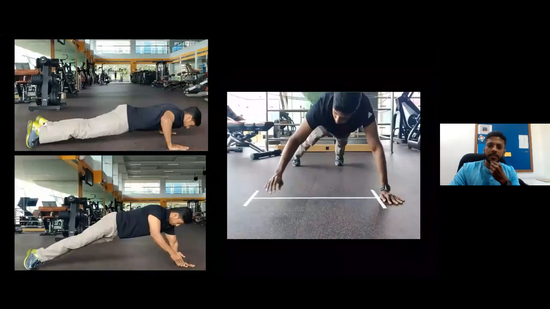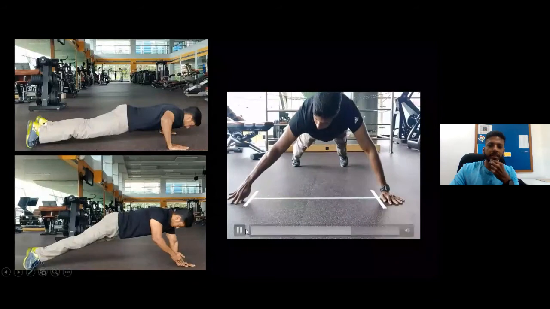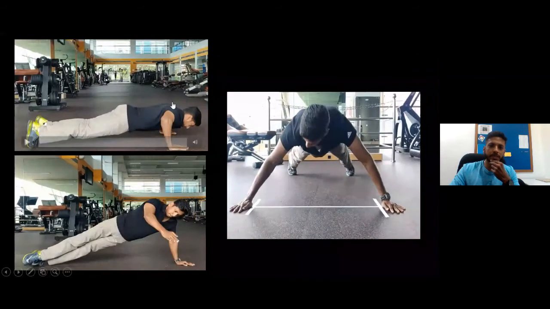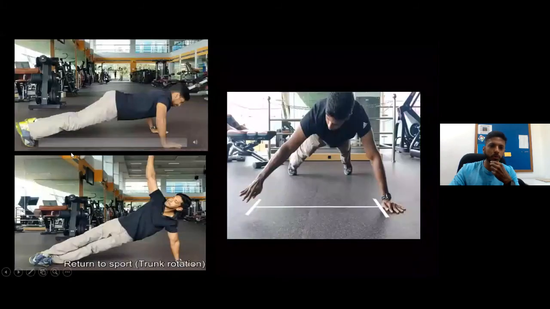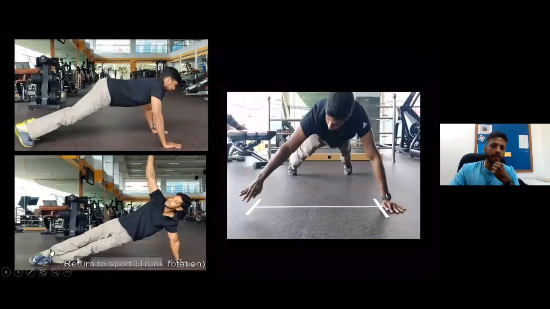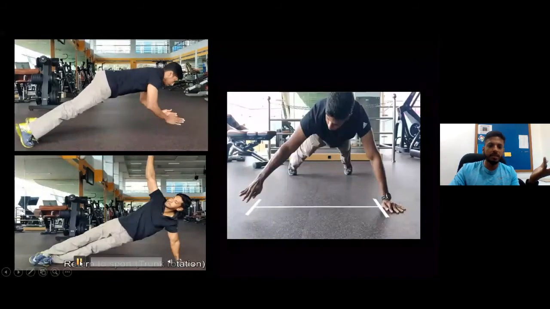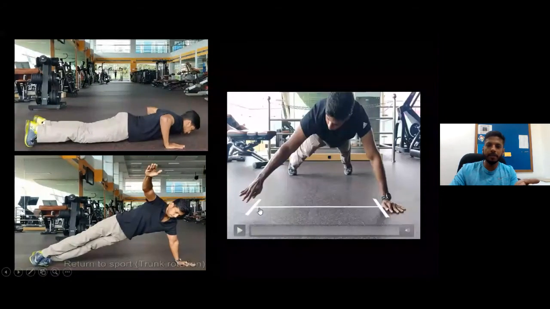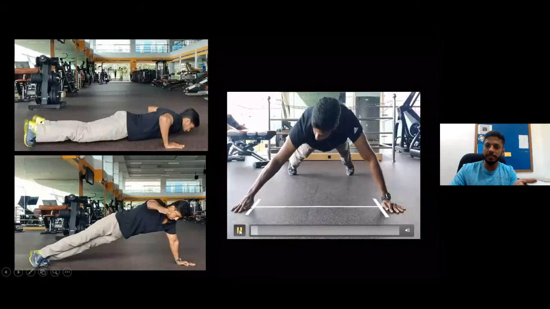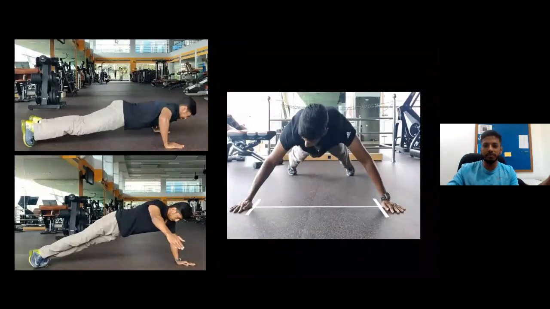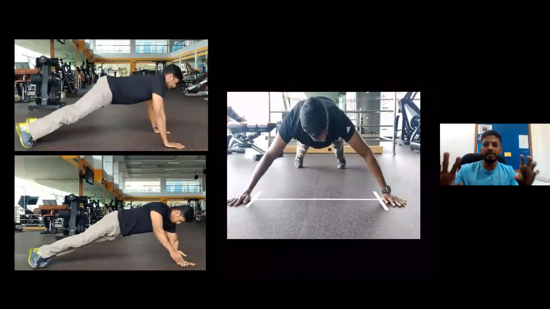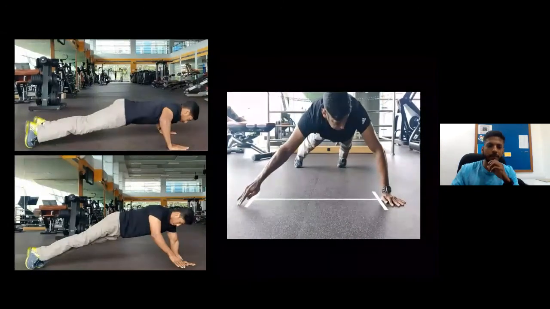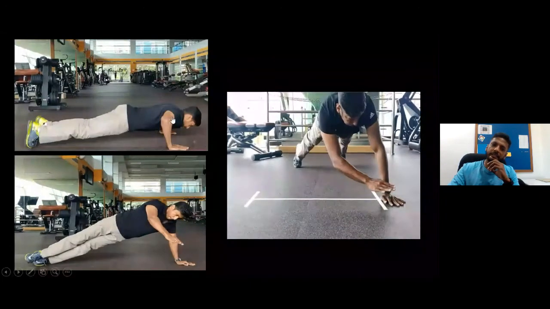So 15 repetitions, then probably we can ask him. So we will clear them to return to sport only when they are able to do this, especially the closed kinetic chain test, only when they are able to do the push-up clap without any symptoms, only when they are able to do a side plank trunk rotation and the closed kinetic chain upper extremity test. So when they're able to clear all these without any symptoms, then we tell them, yes, you are ready for return to sport. But the problem here is, are we testing only the shoulder?